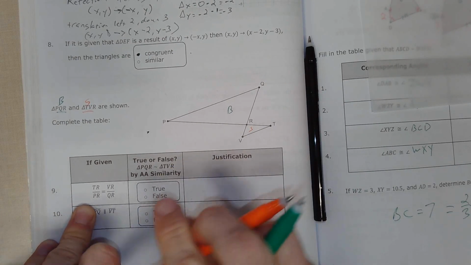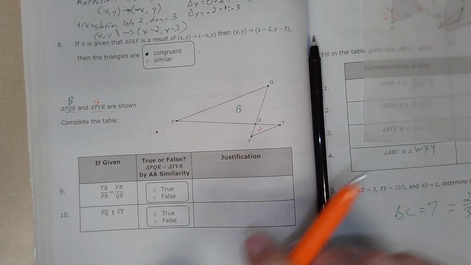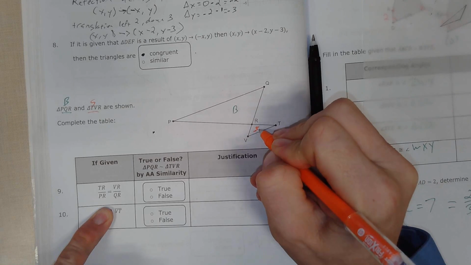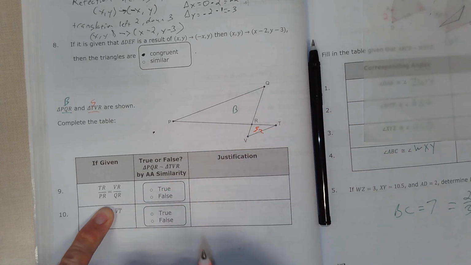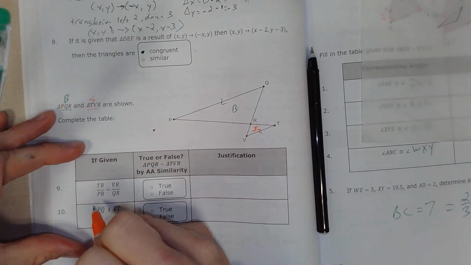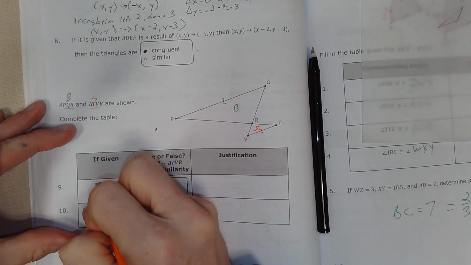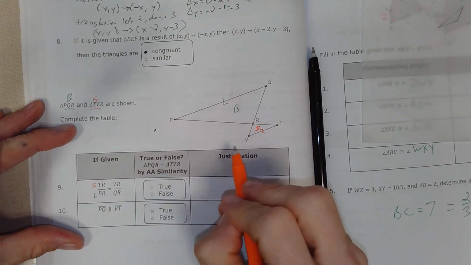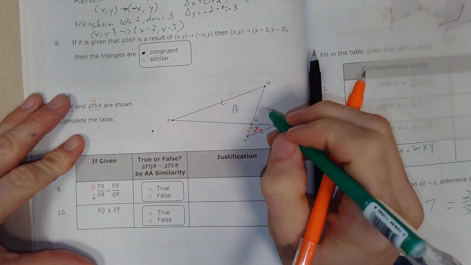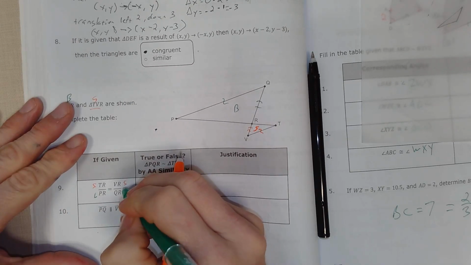Okay, don't think that they're similar that way because it just says and, so don't mistake it that way, right? But TV and PR, this is my small over large, and VR and PQ or QR is my small over large.